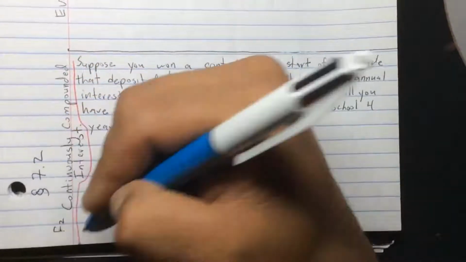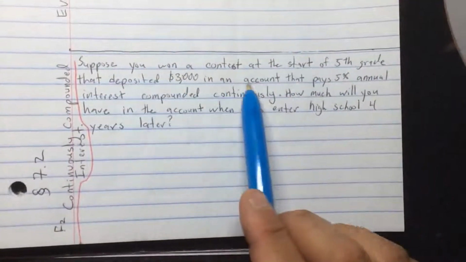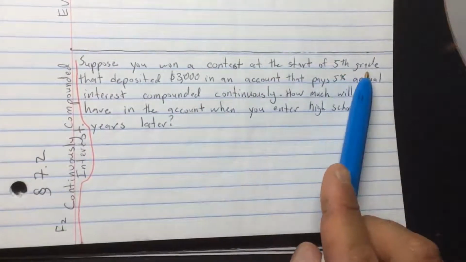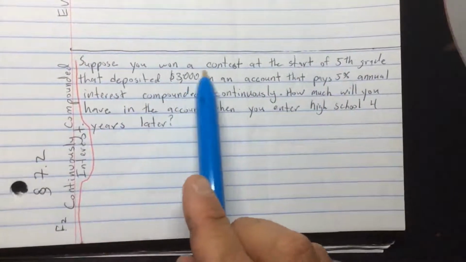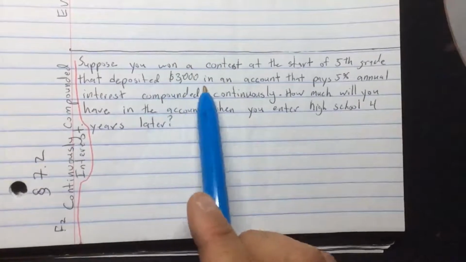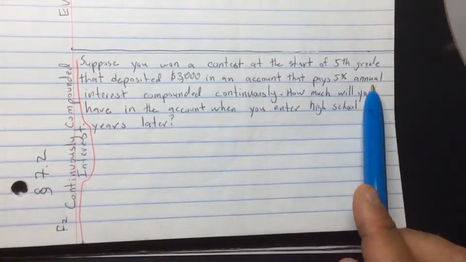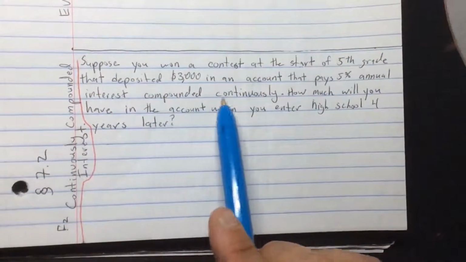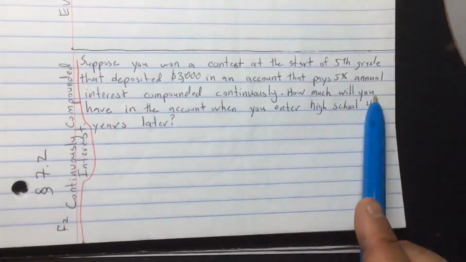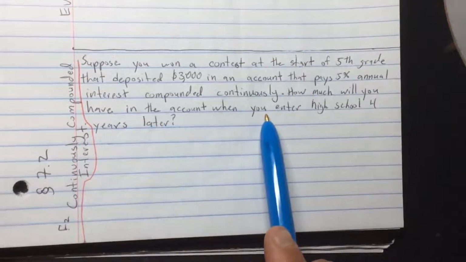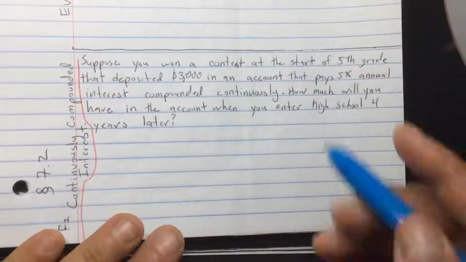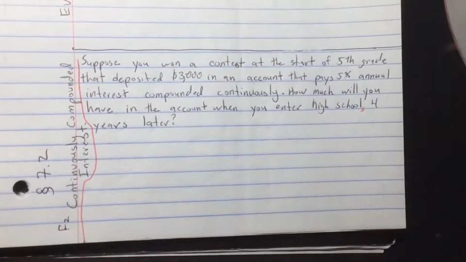All right, so suppose that you won a contest at the start of 5th grade, and you deposited $3,000 into an account that pays 5% annual interest, compounded continuously. How much will you have in the account when you enter high school, 4 years later? In order to do that, we're going to use a different formula.